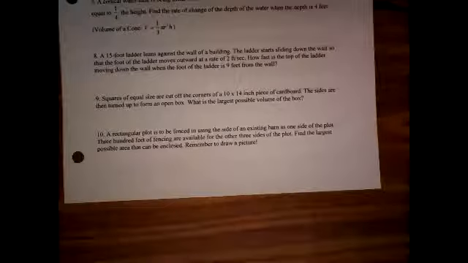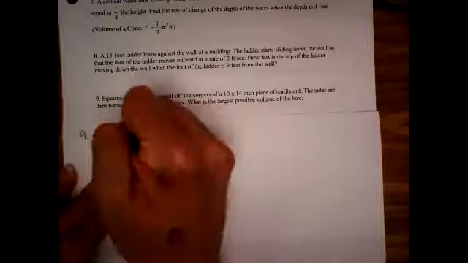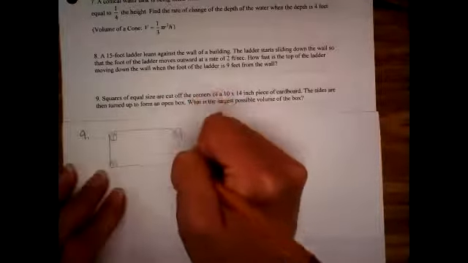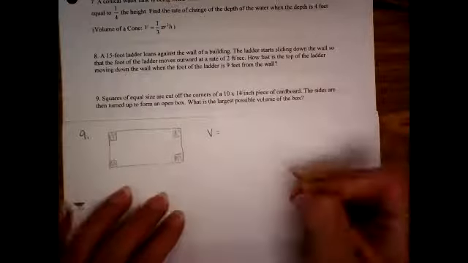All right, number 9, we are going to need a calculator for this one. We are cutting squares of equal size off the corners of a piece of cardboard. We're going to create a box out of it. So here's our piece of cardboard, and we're going to cut out squares from each corner and fold up the sides to create a box. So we're looking for the volume here.